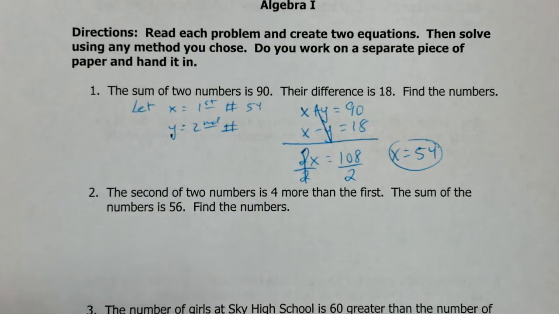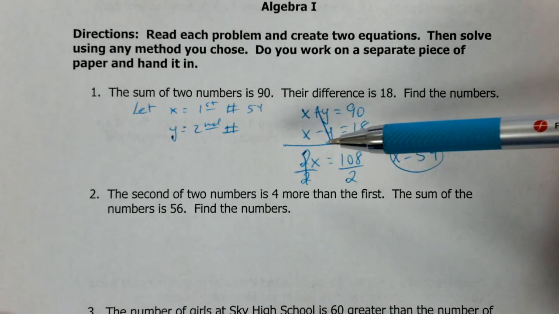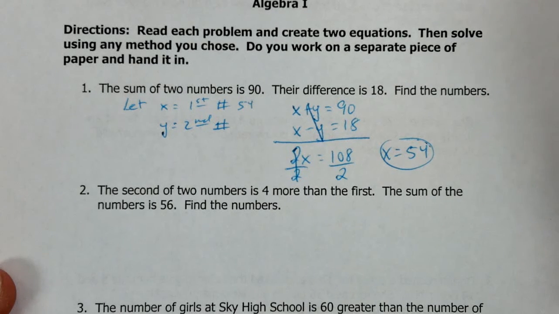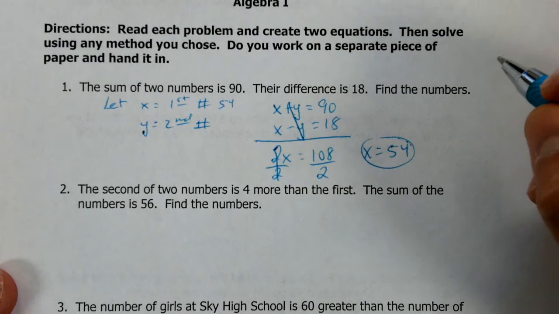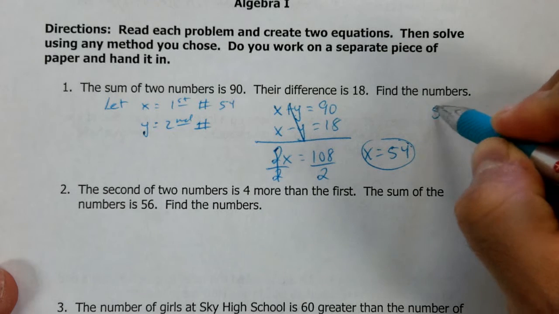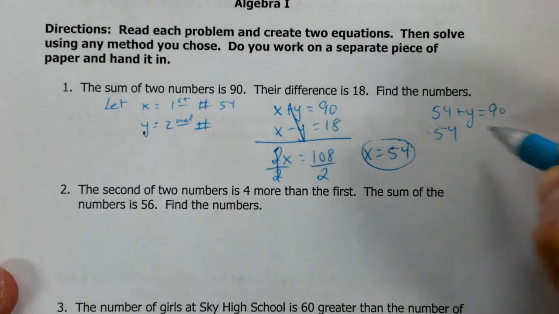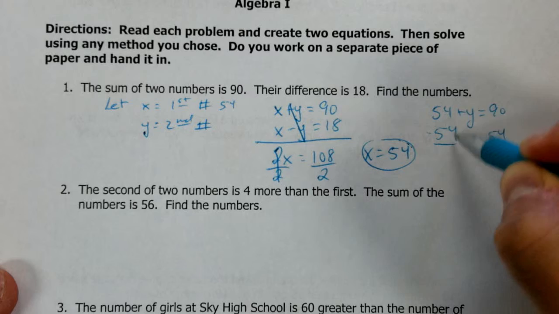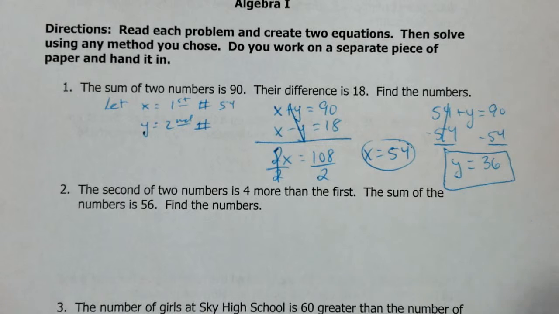To find the other number, you simply use one of your original equations. Either use x plus y equals 90 or use x minus y equals 18. I'm going to choose to use the x plus y is 90 just because it'll be a little bit faster and a little bit harder to make a mistake on. So this will be 54 plus y equals 90. Subtract 54 from both sides. y equals 36, and these would be your two numbers. x equals 54 and y equals 36.